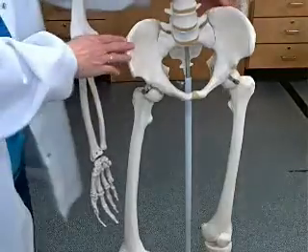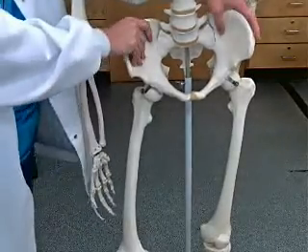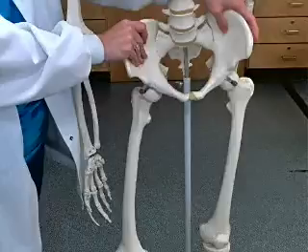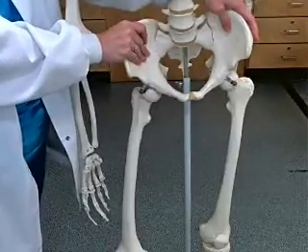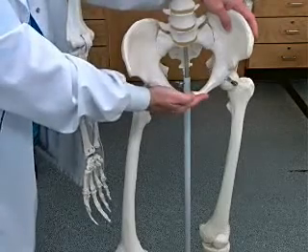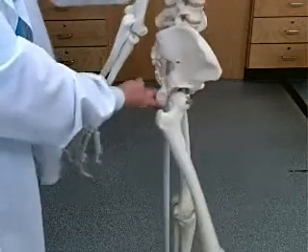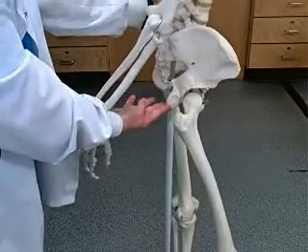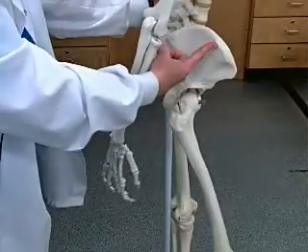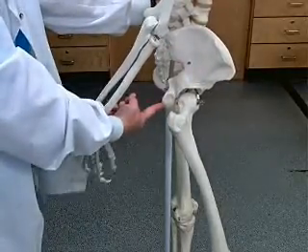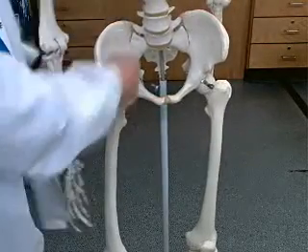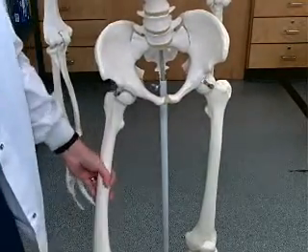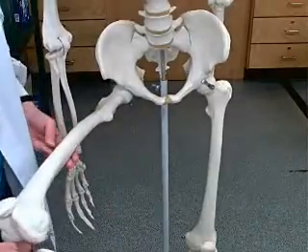This is the pelvic girdle. This big fan part of the os coxa or coxal bones, so coxal bones are the hips, is actually called the ilium. This front part is the pubis, and back here where you sit, that's the ischium. So ilium, ischium, and pubis. And those are fused together and make up the coxal bones or the os coxa.